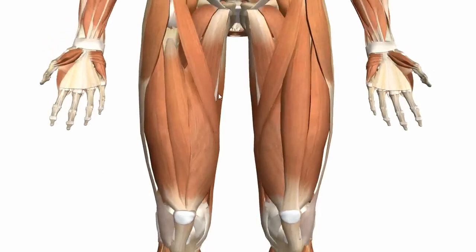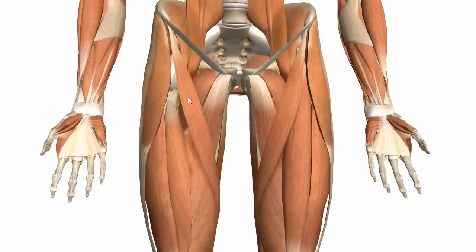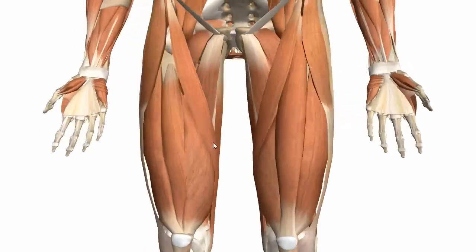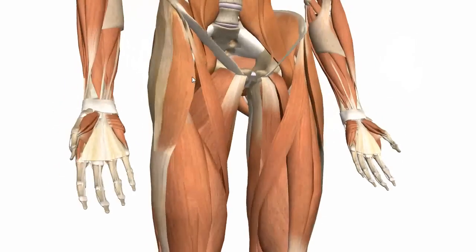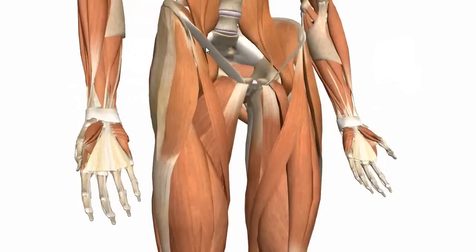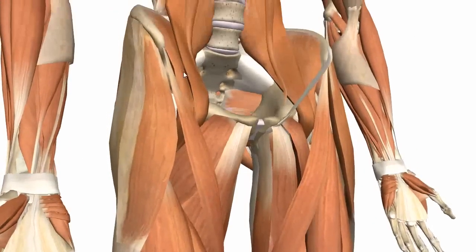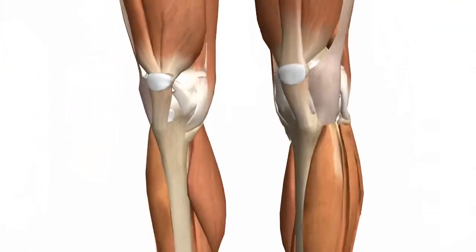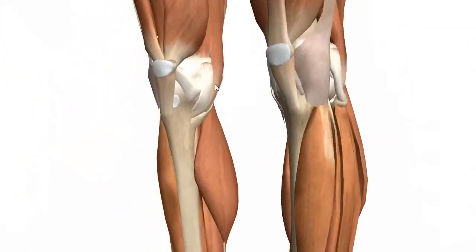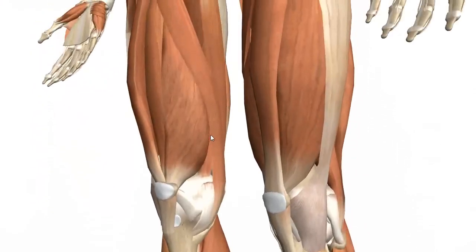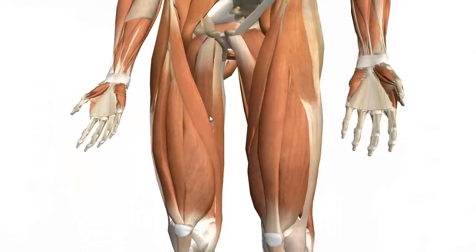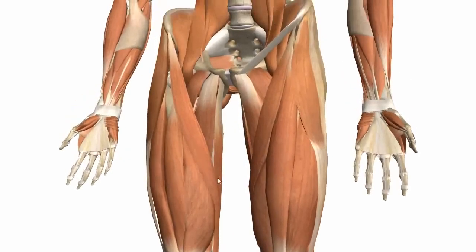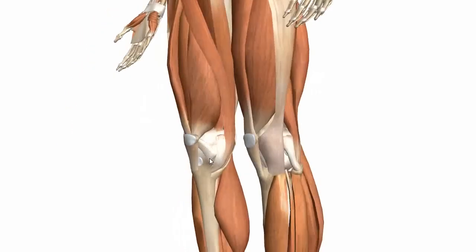The final muscle we have is this muscle here called the sartorius. This is a strap-like muscle which runs from the anterior superior iliac spine all the way down to the medial surface of the proximal tibia. This is the sartorius muscle, and it acts to flex the thigh at the hip joint and also flex the leg at the knee joint.